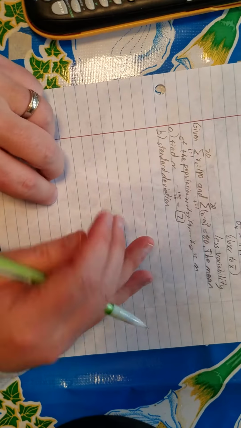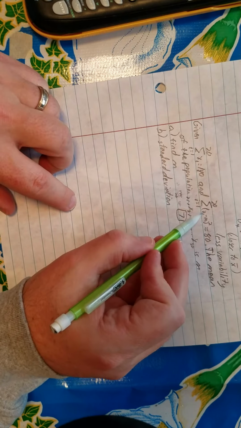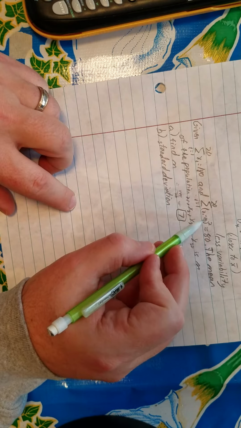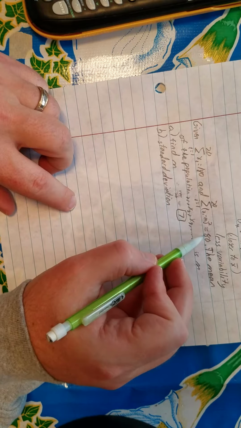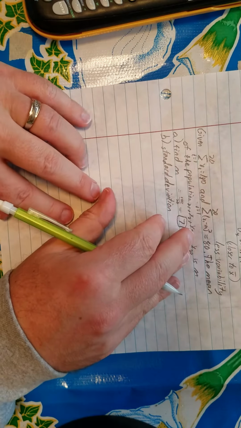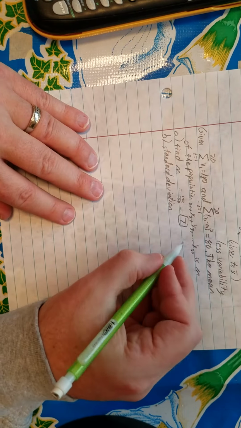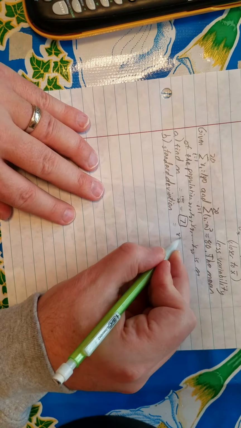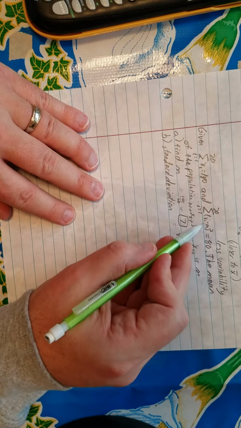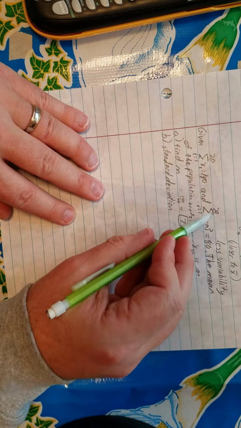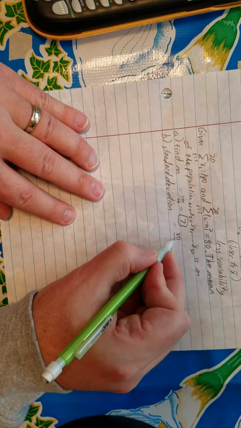There we go. All right, so the sum of all the differences squared is 80. So we want to take that number and divide it by how many data points there are, 20. So let me say that again.